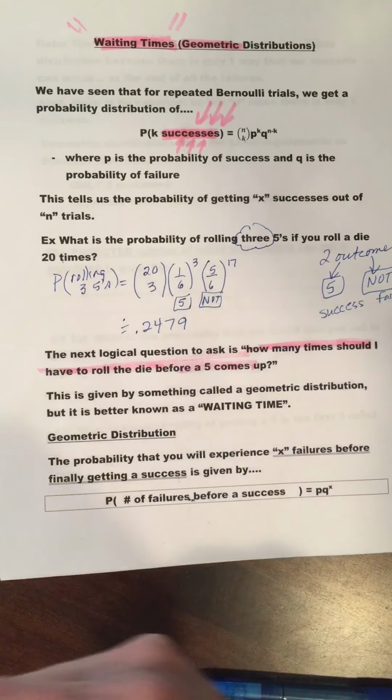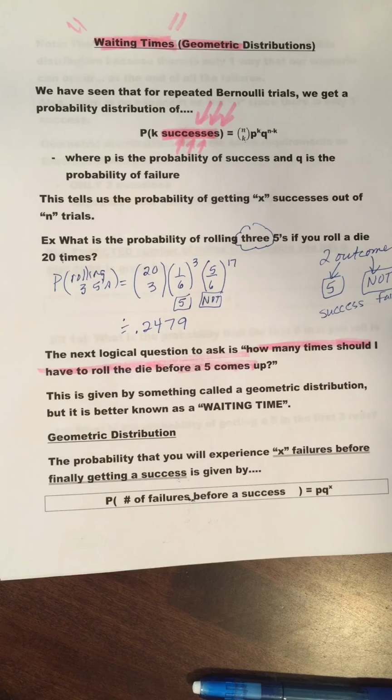How many times am I going to have to roll that thing before I actually get a 5? Maybe I could word that a little bit differently. How long would I have to wait before I rolled a 5? How many rolls, how many iterations would have to occur before I actually got what I wanted.